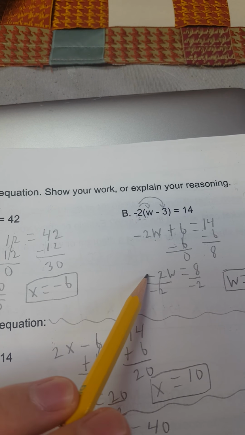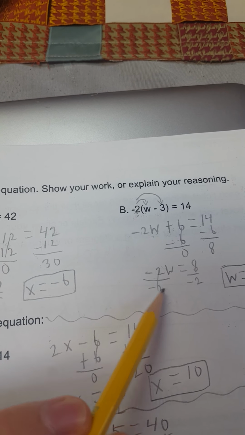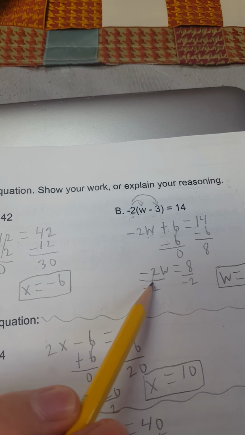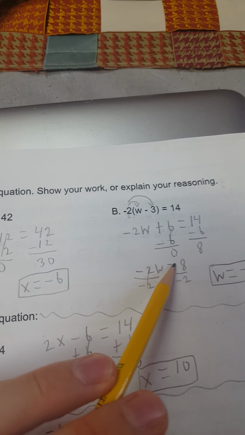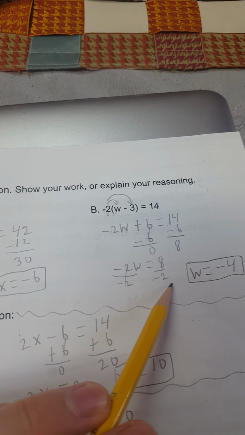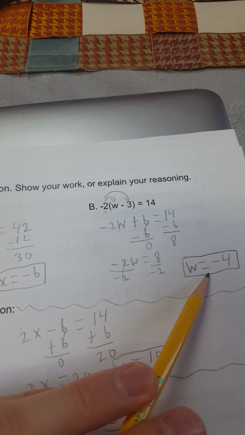Now the opposite of multiplying by negative 2 is dividing by negative 2. So negative 2 divided by negative 2 just gives me 1w. Then 8 divided by negative 2 gets me negative 4. So w equals negative 4.